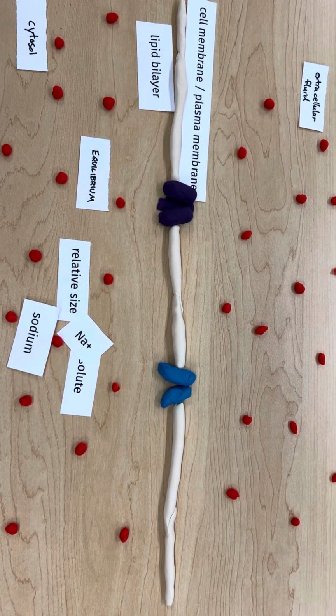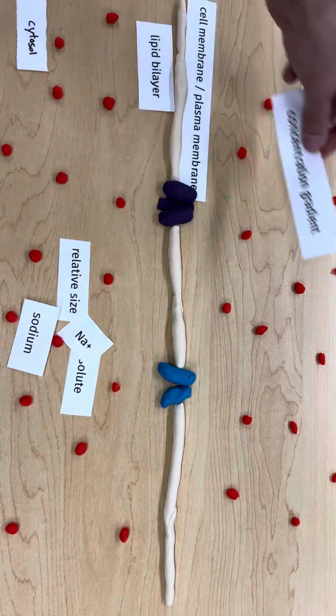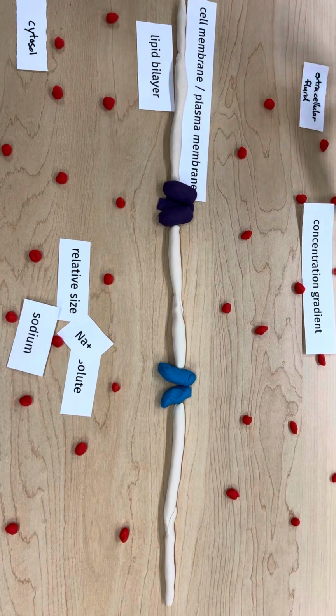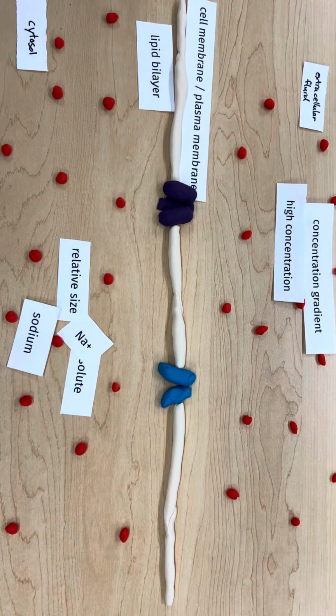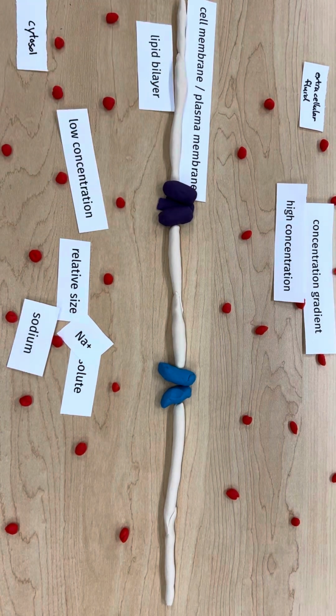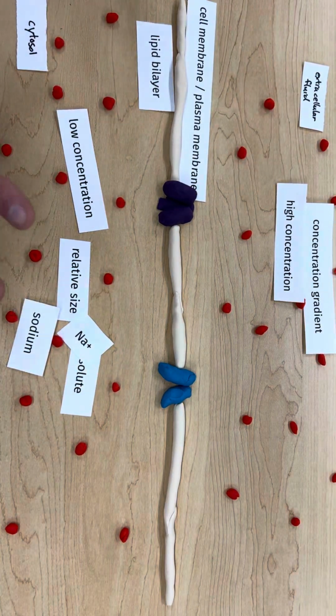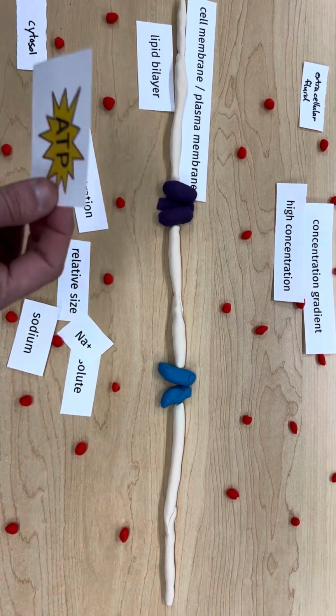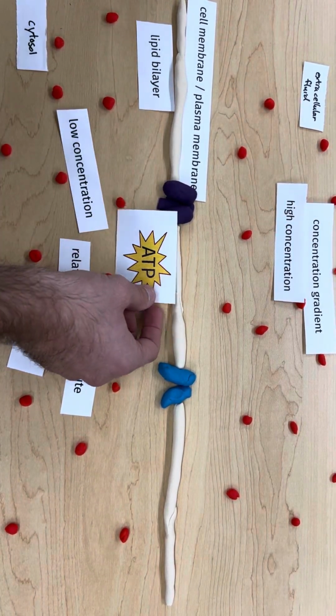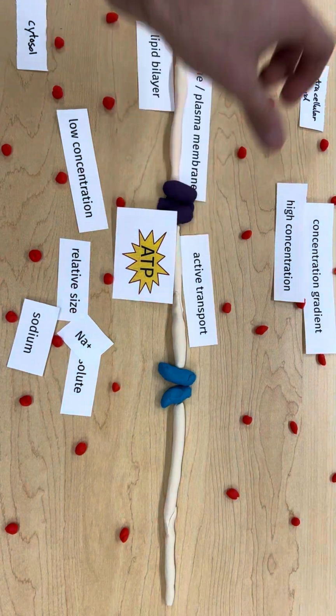And what we want to do is build a concentration gradient. We want to get rid of this equilibrium and get a high concentration of sodium outside the cell and a low concentration inside the cell. How are we going to accomplish this? Well, remember, molecules naturally want to move until they reach equilibrium. So this is actually where sodium wants to be. So if we want to create a concentration gradient, we have to have an input of energy. In order to make that happen, this is what we call active transport.